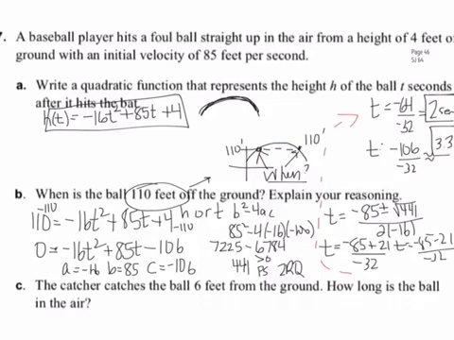Okay, so let's do letter C. The catcher catches the ball 6 feet from the ground. How long is the ball in the air? So how long stands for time, 6 feet stands for height, and I'm going to substitute that in, but I want to use my picture up here. So if you're looking at this picture, ignore the 110.